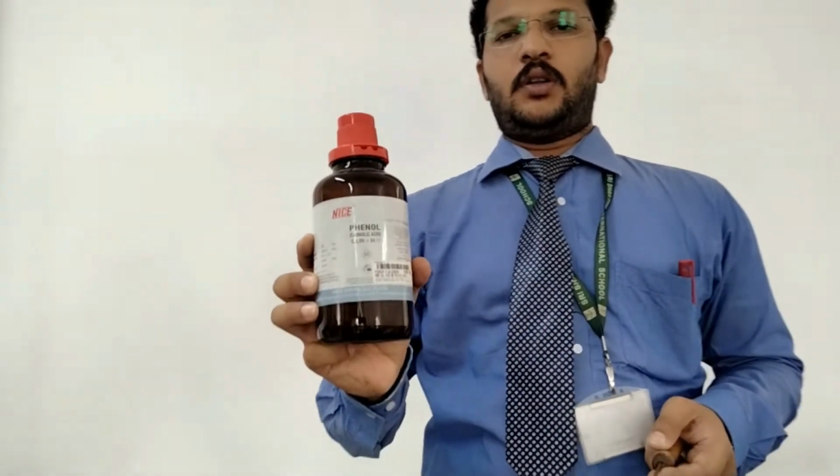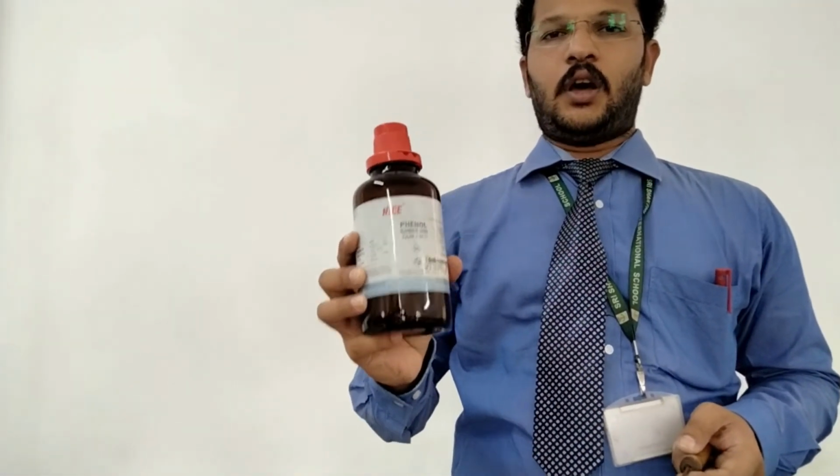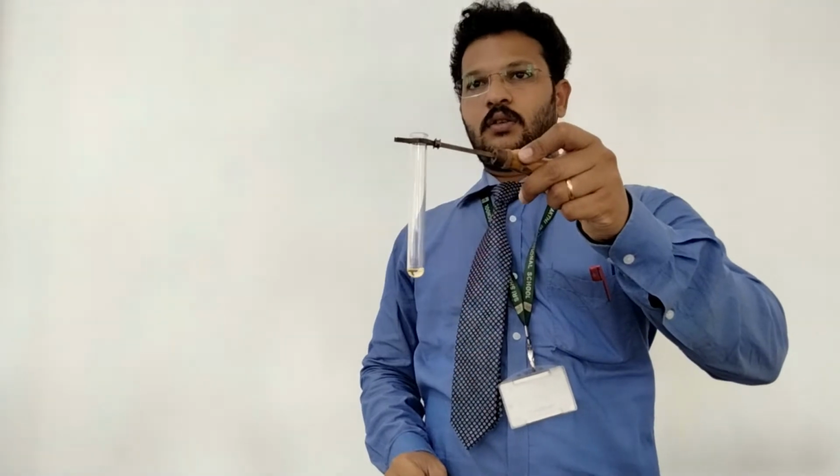Test for phenol. Phenol is an organic compound, an aromatic alcohol. We are going to check the chemical test for phenol, the confirmatory test for phenol also. I've taken a little amount of phenol here.